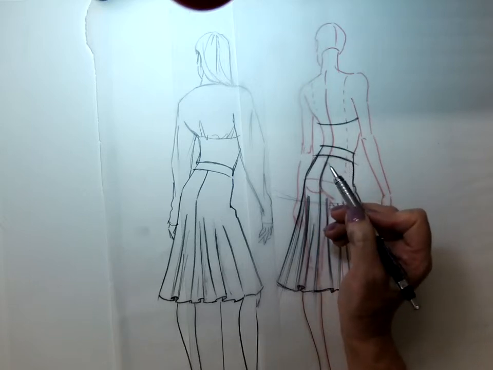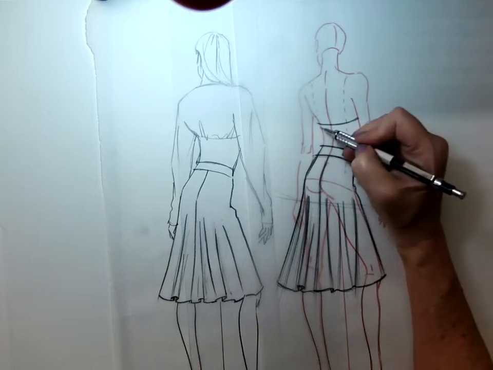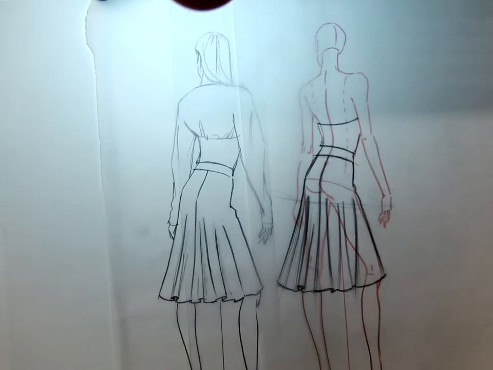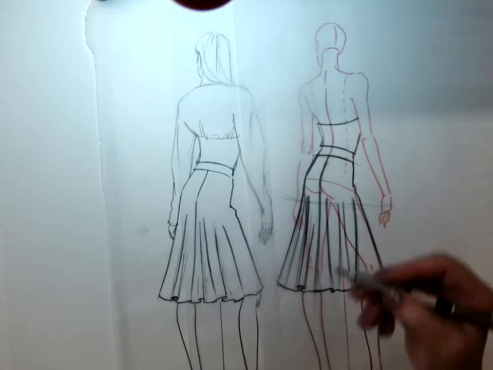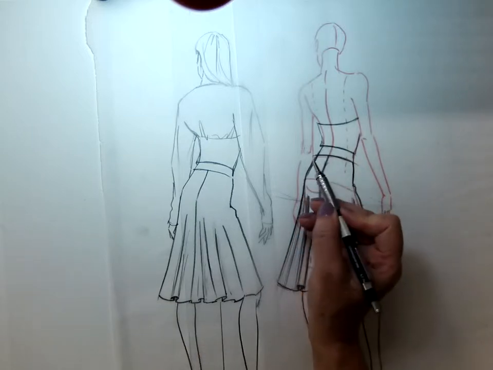Now this top could be tucked into the skirt, or it could just kind of meet the waistband. What do you think? It looks like it was tucked in from the front. Yeah, that's what I looked at. Oh, you know what? Wait, this fuller one is the one that dipped in the front. Oh, so it met. So it's actually going to just meet. Yeah.